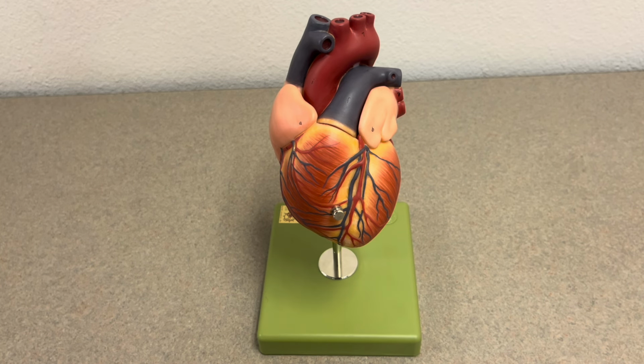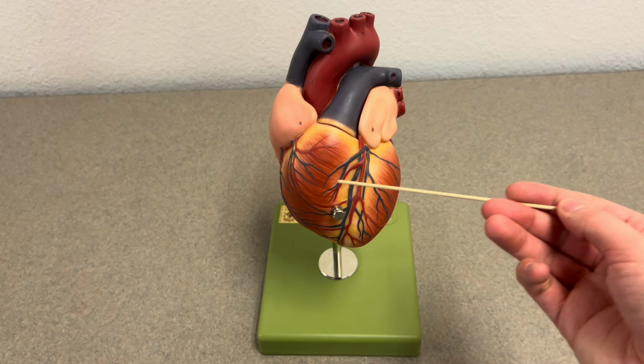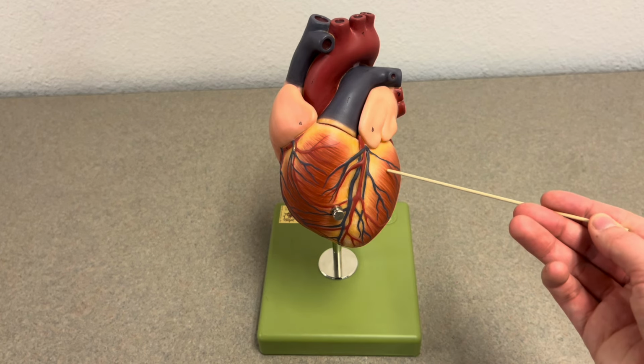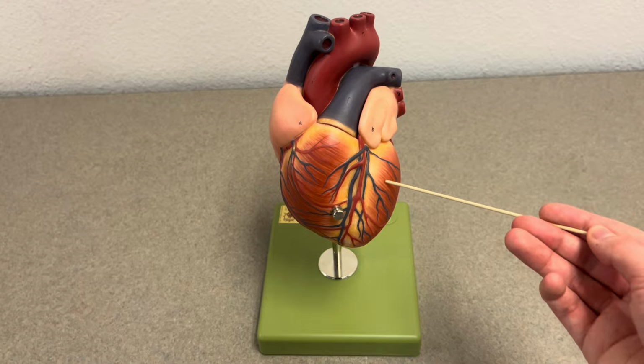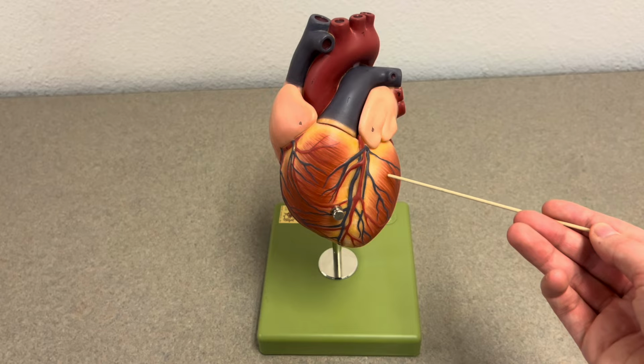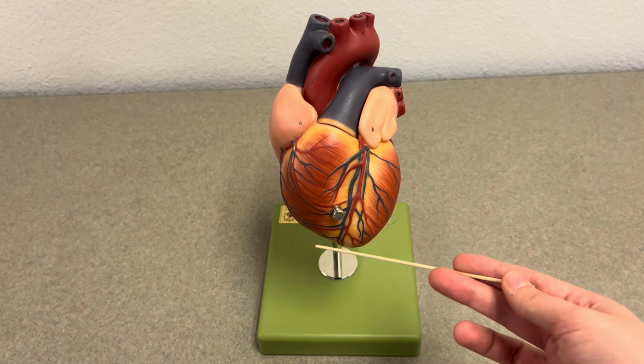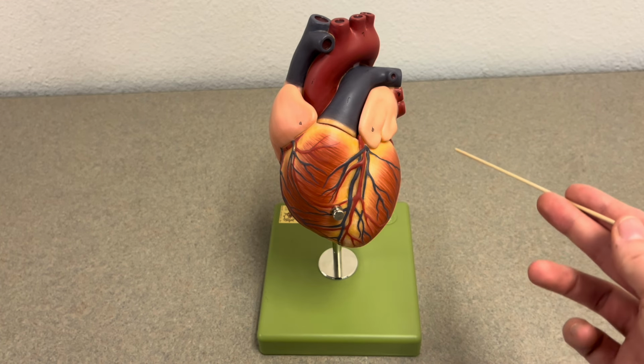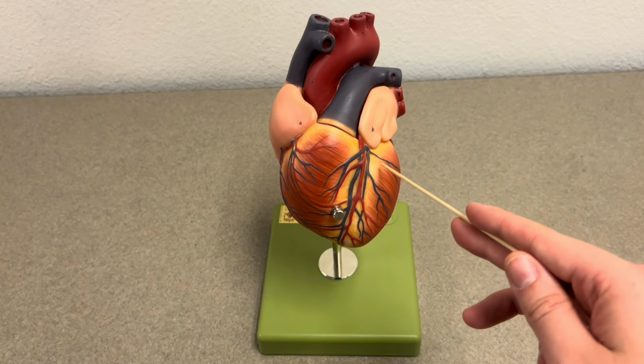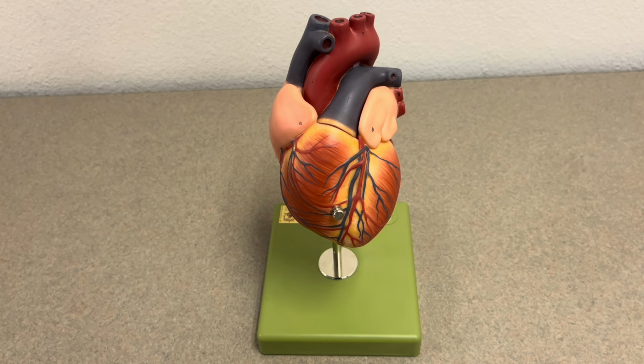Next, let's talk about the epicardium, or the visceral pericardium. So if I have my pointer here on the heart, and I'm asking you for a layer specifically, you would say the epicardium, or the visceral pericardium. That's the layer that comes in physical contact with the outside of the organ, and that's not attached to the organ wall or anything like that, particularly on the organ itself.